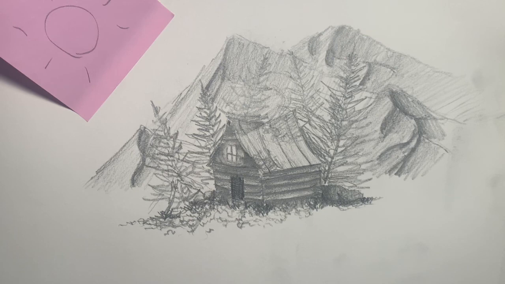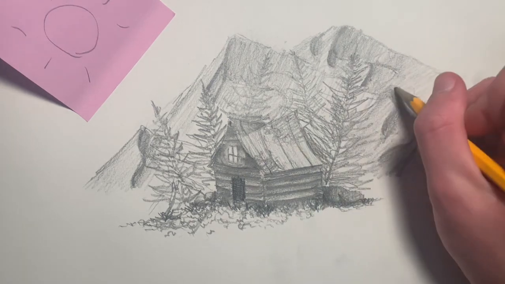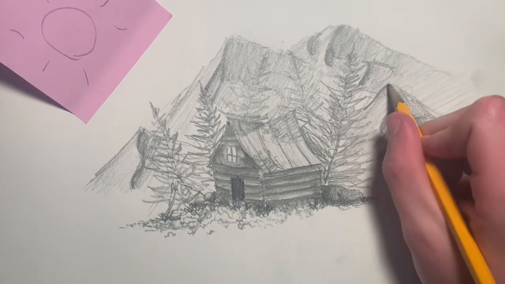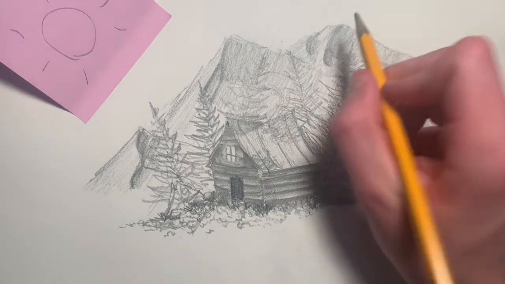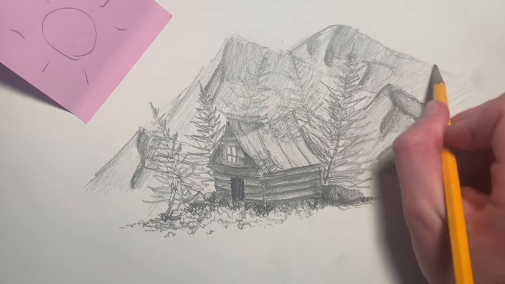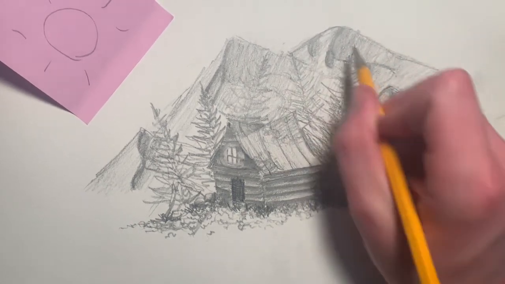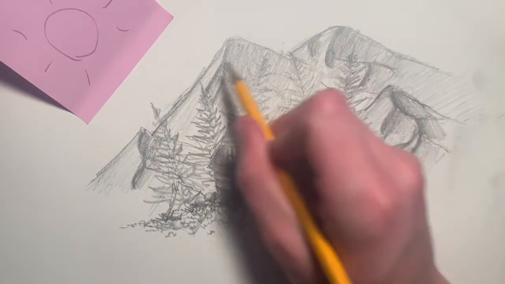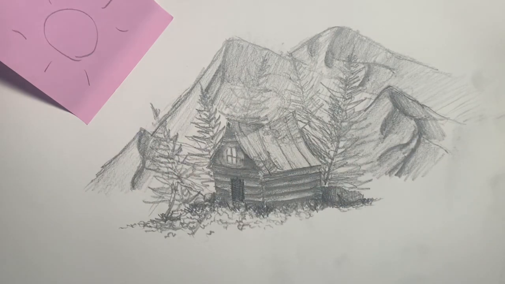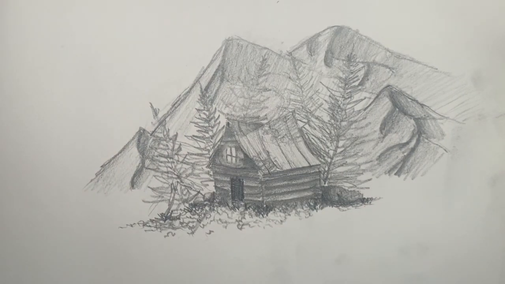Alright, so now we officially have all of the mountains shaded. So I'm going to go over the lines that we originally made and just darken them up a little bit. And alright, there we go. We have mountains and a house in the woods. We can remove this and officially call that our drawing.